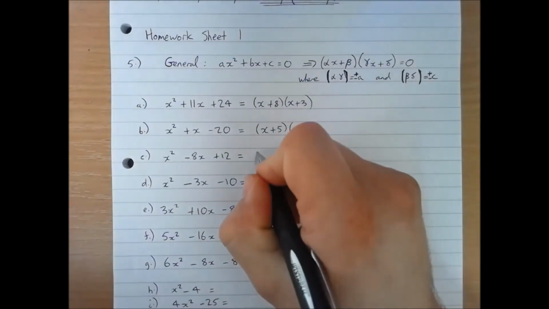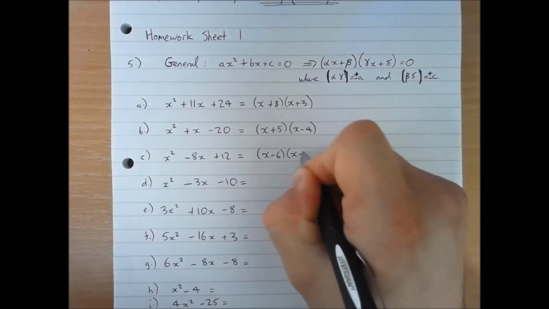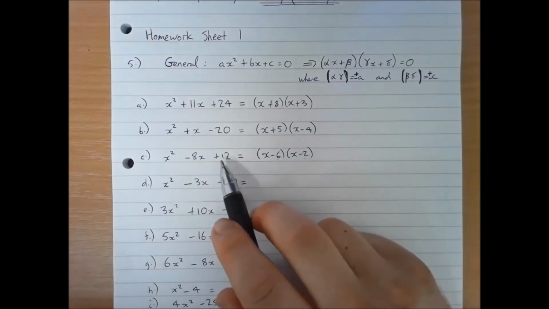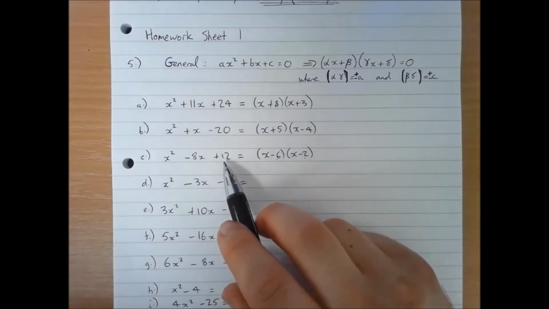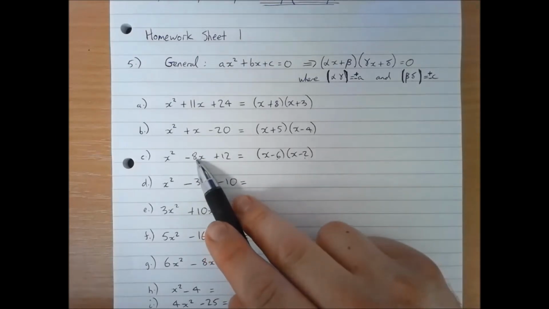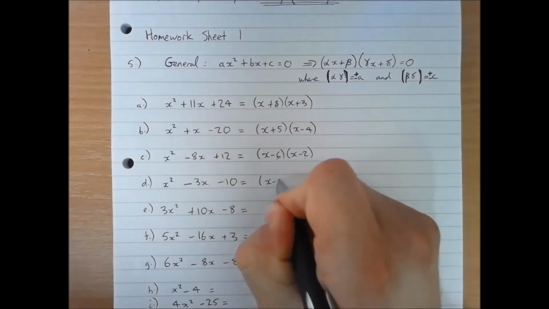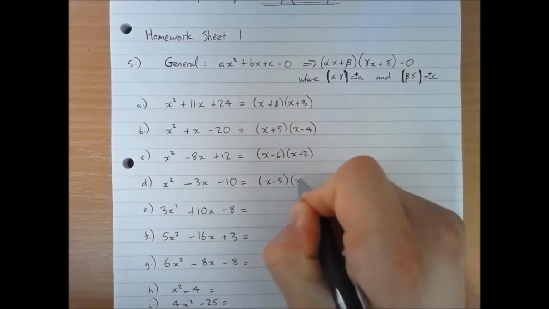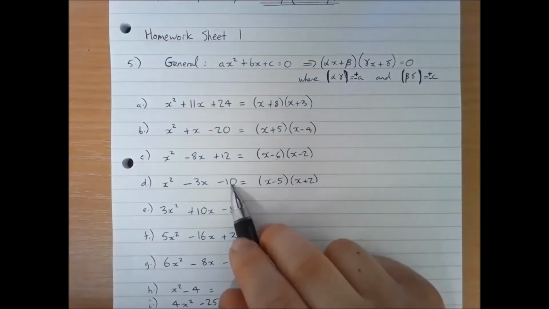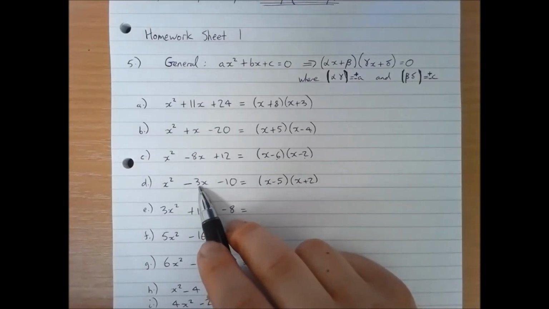In part C, x minus 6, x minus 2. Negative 6 times negative 2 is positive 12, because two negatives multiply together to make a positive, and minus 6x minus 2x is minus 8x. In part D, x minus 5, x plus 2. Negative 5 times positive 2 is negative 10. Negative 5x plus 2x is negative 3x.